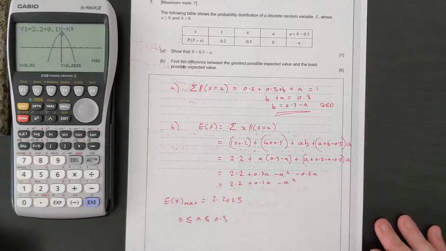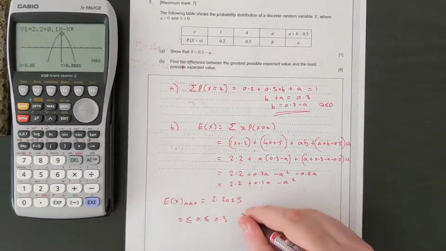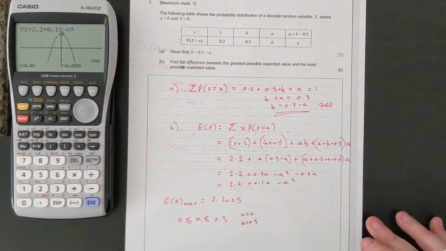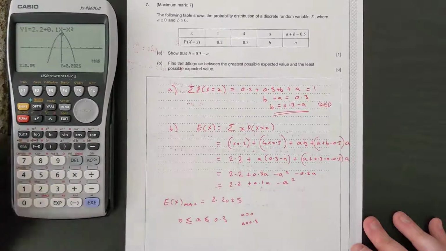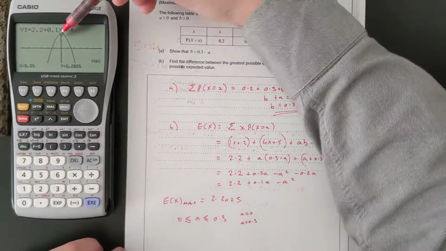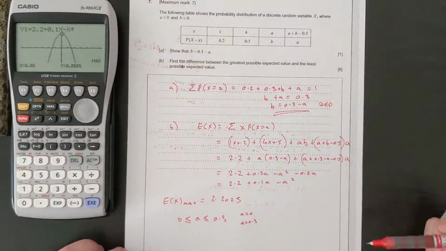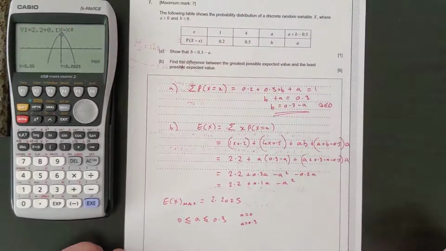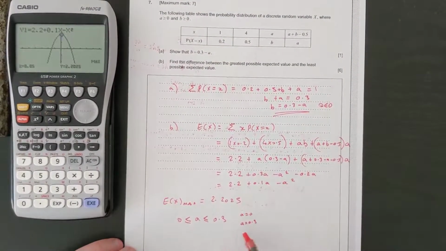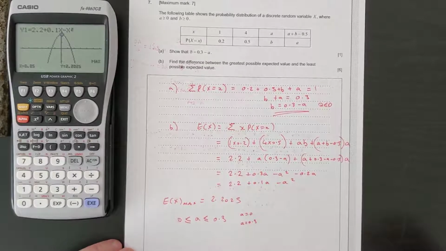So I can use my GDC to find out my values of EX when a is equal to 0 and a is equal to 0.3. And in fact, I don't really need to bother doing that because it's so obvious from my graph that at a equals 0.05 I have a maximum value, and therefore 0.3 will be my minimum. But I'm going to work it out for both anyway.